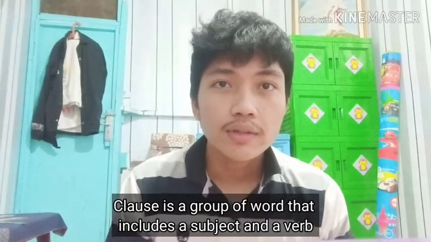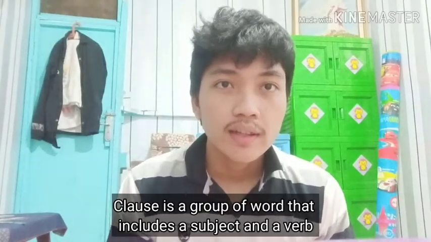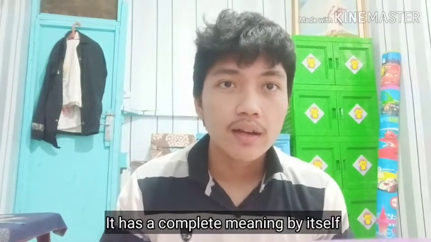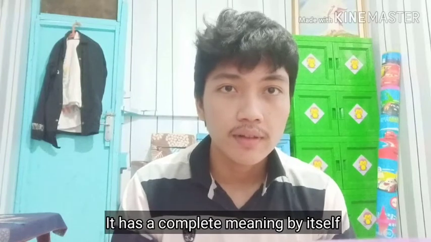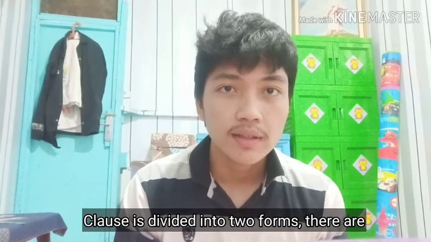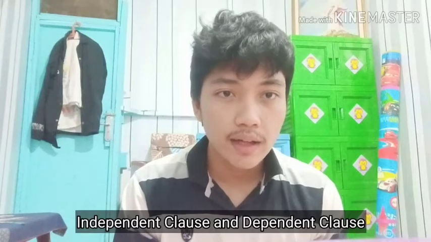Okay, let's start from the definition. Clause is a group of words that includes a subject and a verb. It has a complete meaning by itself. And clause is divided into two forms. There are independent clause and dependent clause.